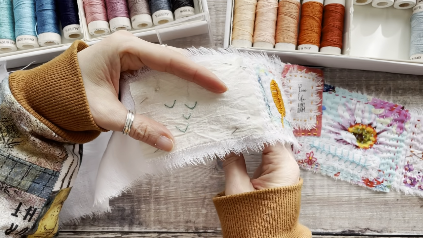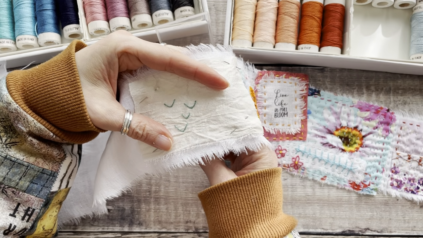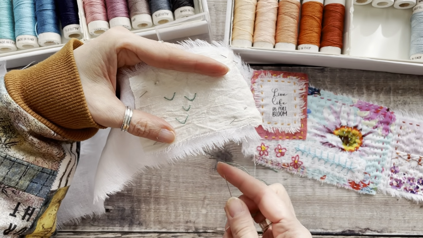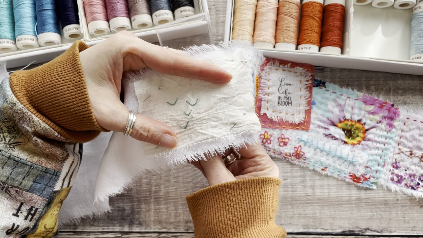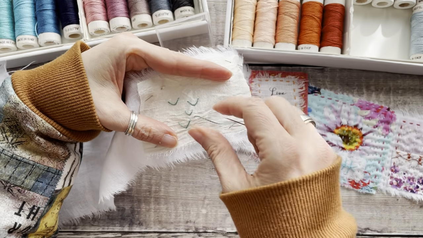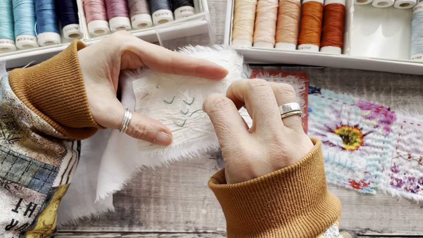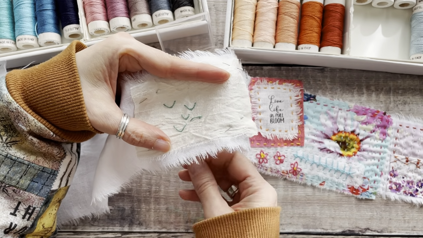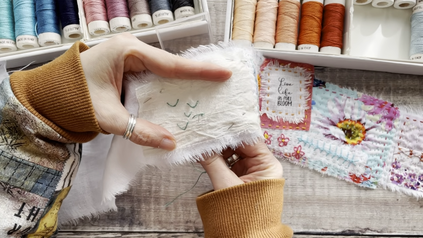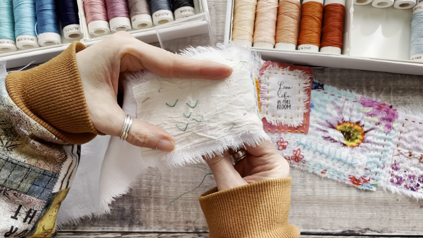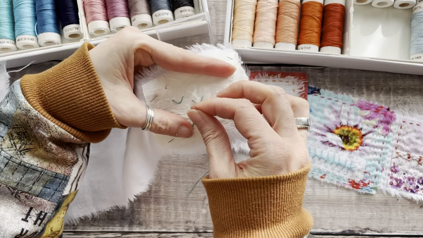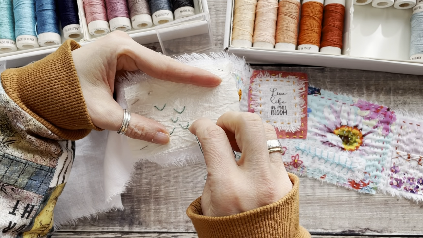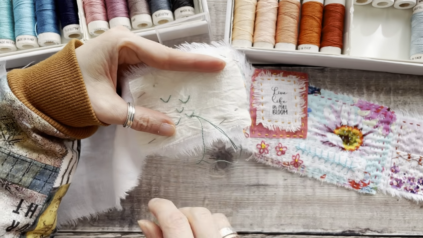And I find I get the best random or scattered results when I just don't think and I just put the needle up. So the quicker I stitch almost, the more natural and random it looks, because you just don't have time to think about placement.